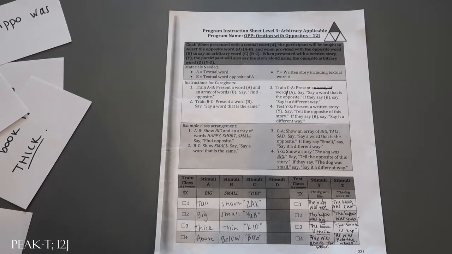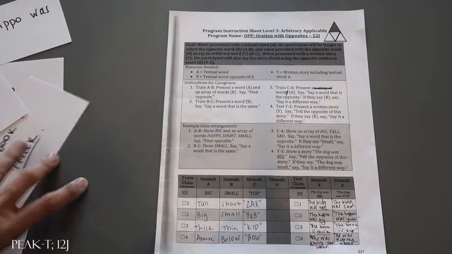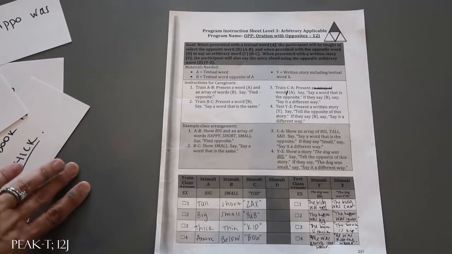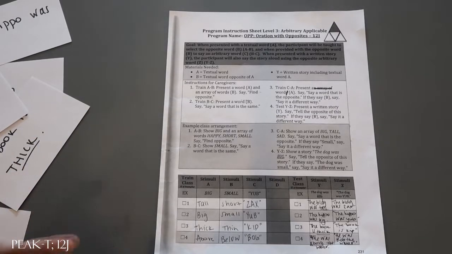So that's just a quick run through of what this program would look like and what the materials look like. We did run a live demonstration of this program, so feel free to pop over and take a look at that and see the scoring with it as well, and watch that in action with me running it with another therapist to really get a better idea of what this looks like.